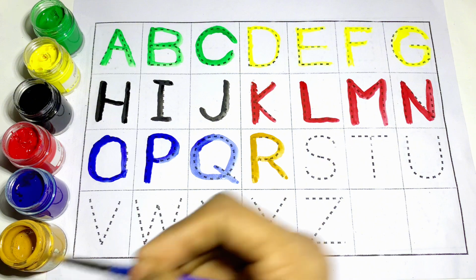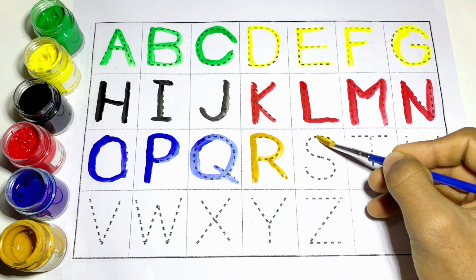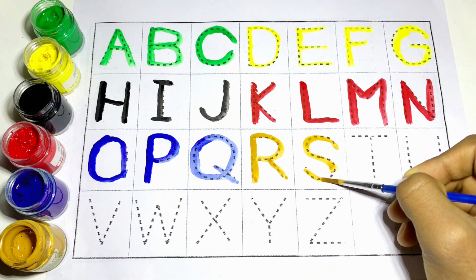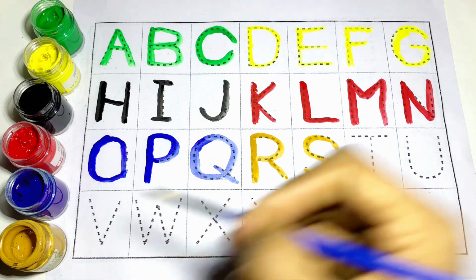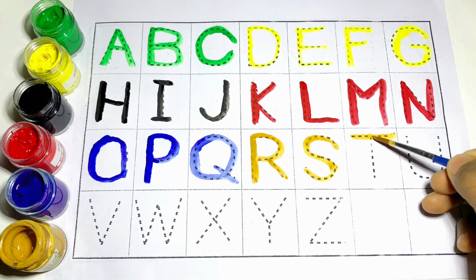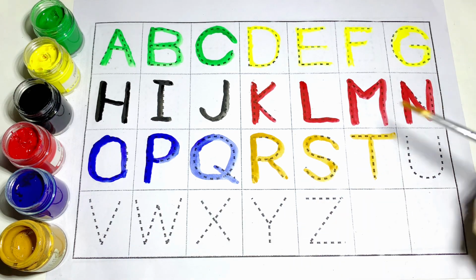Kids, again use yellow ochre color and draw S. S is for sun, S is for sheep. Kids, now draw T. T is for teacher, T is for tiger.